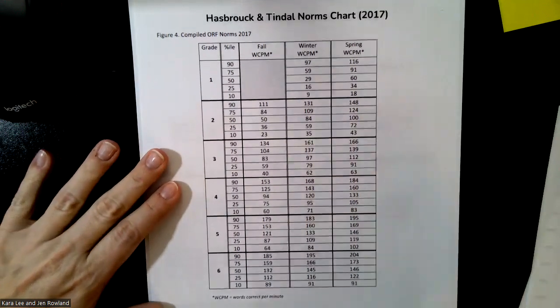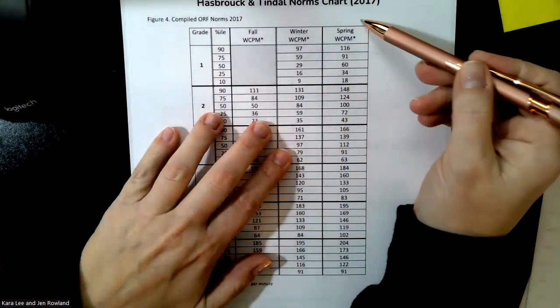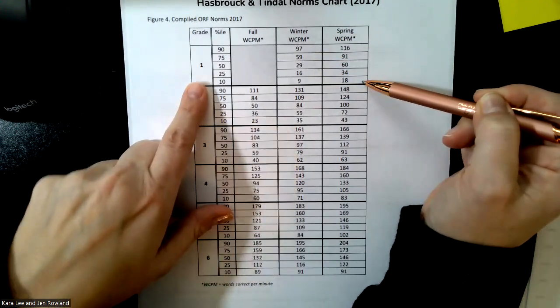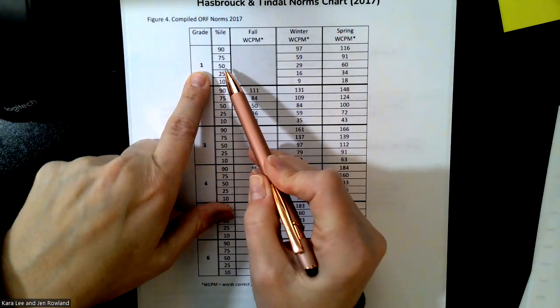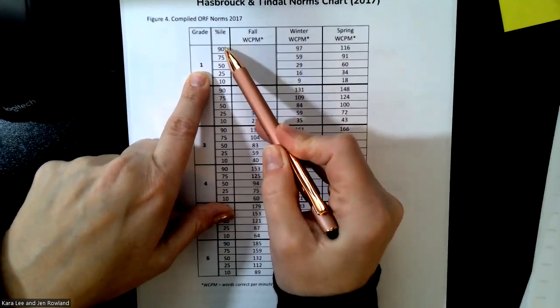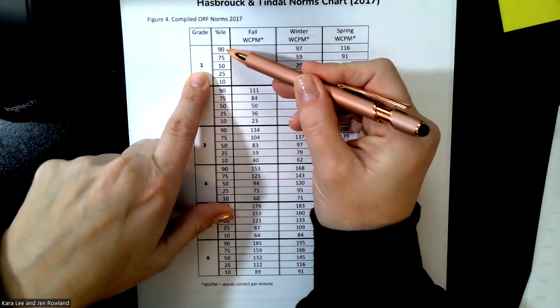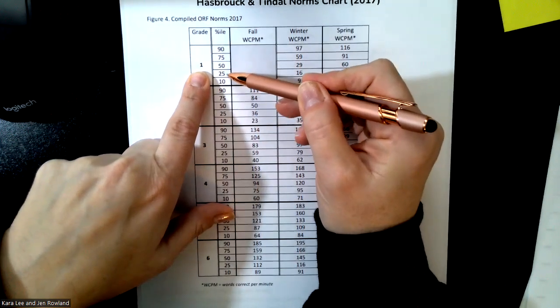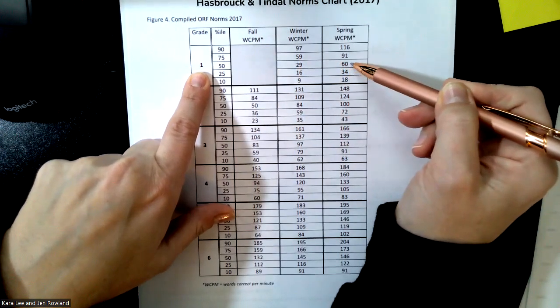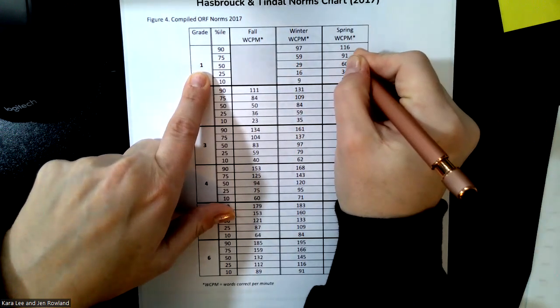So I'm looking at 50 in the spring column of that grade level, and I'm looking at the 50th percentiles. Notice here, this column says percentiles: 90th, 75th, 50th, 25th, 10th. So I'm looking at the 50th percentile in the spring, and that number is 60.